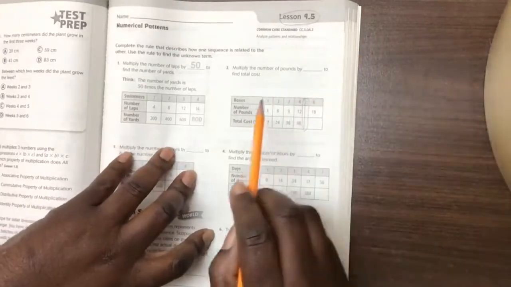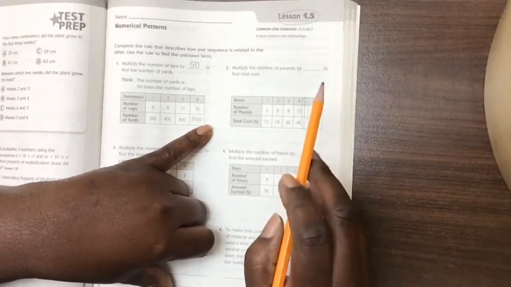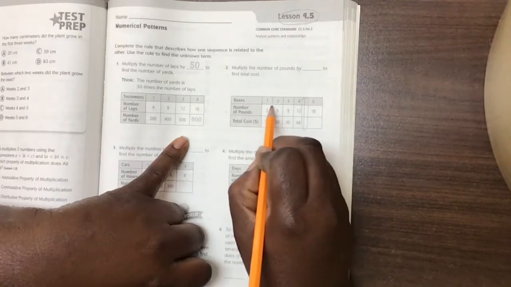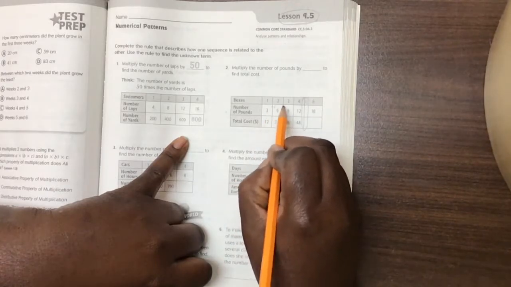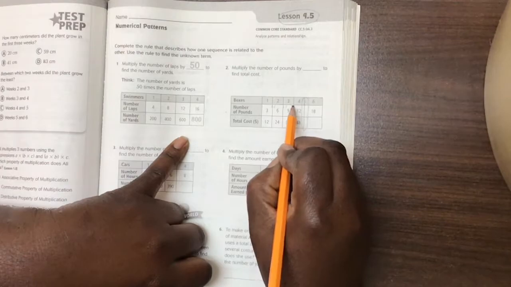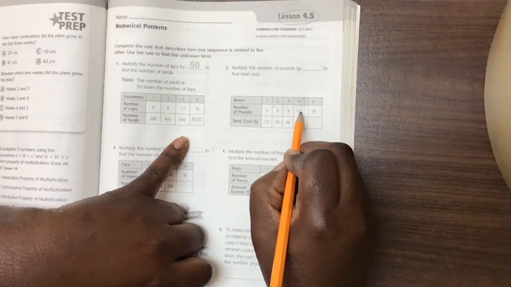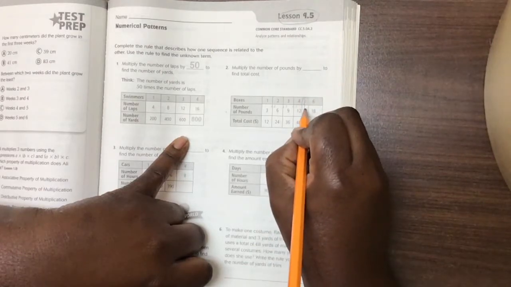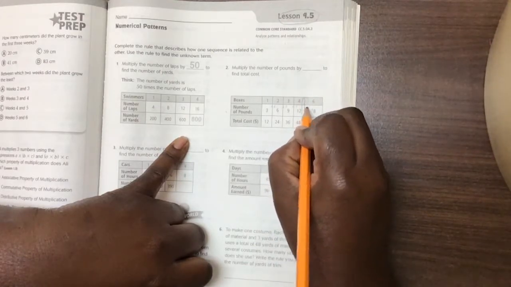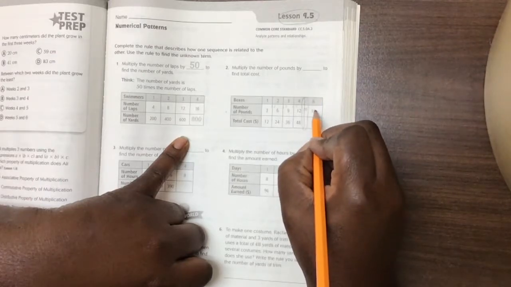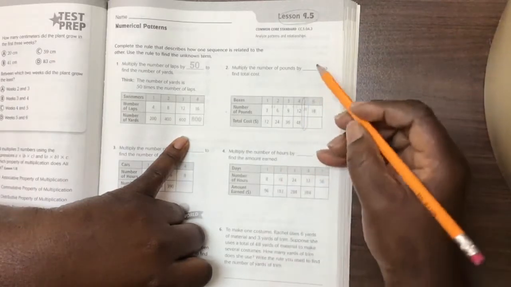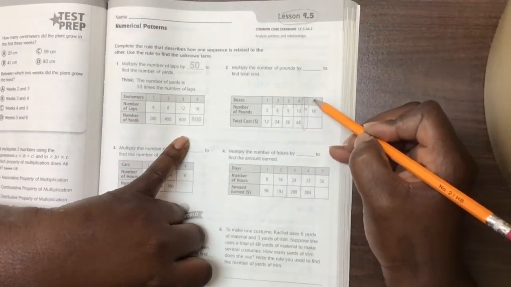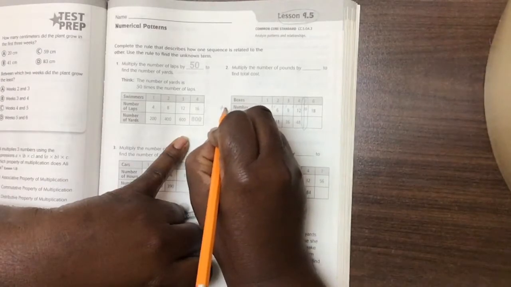If we look at this row here, we notice that we increased from 3 to 6, that was plus 3. From 6 to 9, that's plus 3. From 9 to 12, plus 3, and from 12 to 15, it would be plus 3, which would make it 15. And then from 15 to 18, plus 3 would give you 18. Notice they skipped a box. 1, 2, 3, 4, 5, and then 6. So anyway, we increased by plus 3 here going across.